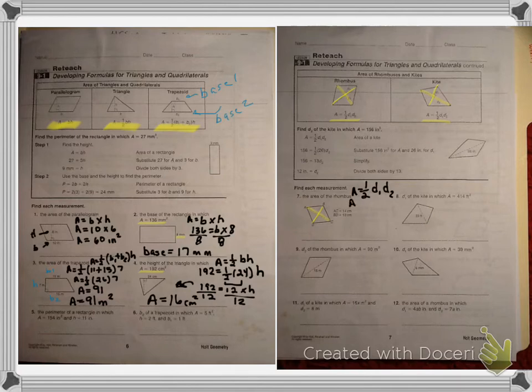So my area is 1/2 times 14 times 10. If I put all of that in the calculator, my area ends up being 70. I know it's not Spanish class. 70 centimeters squared.